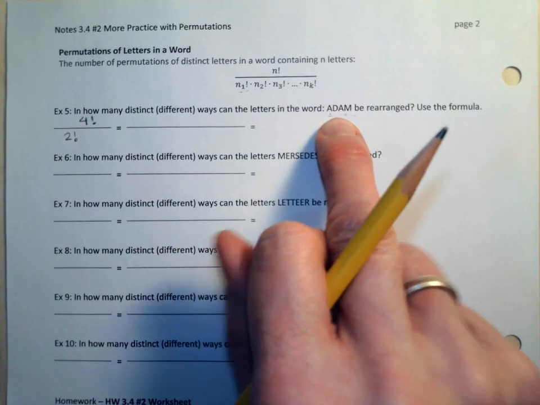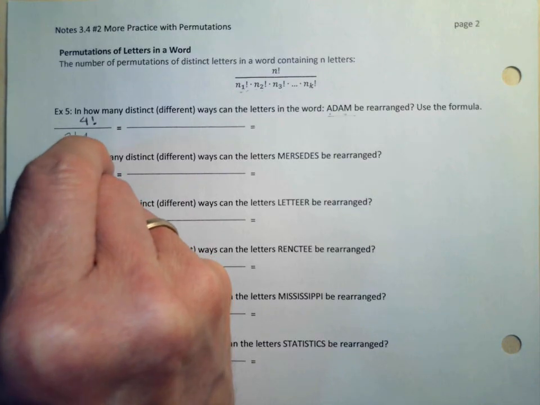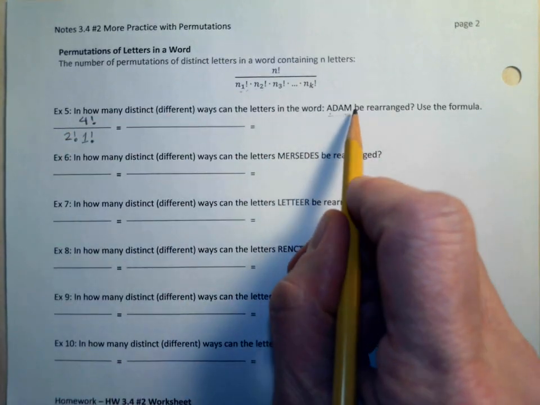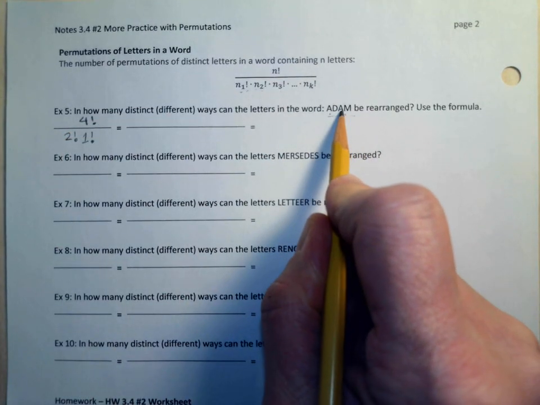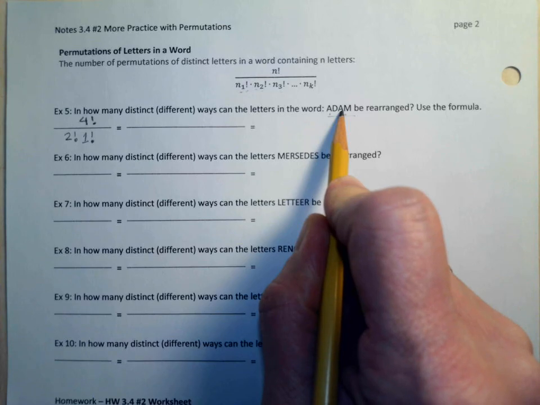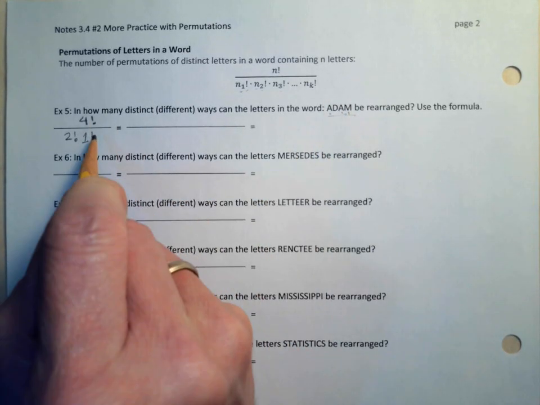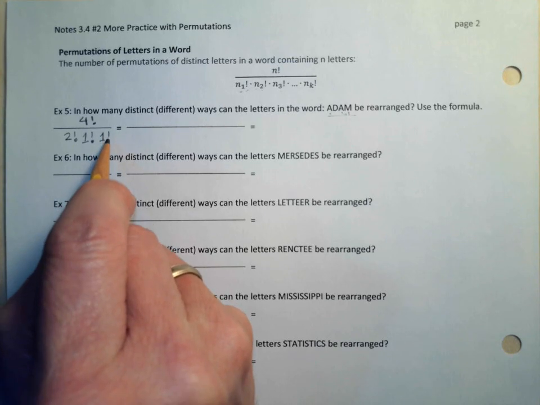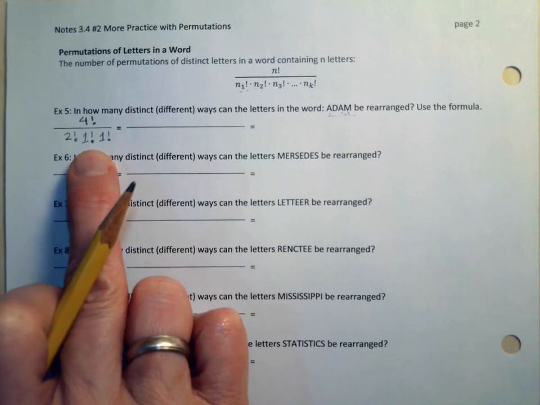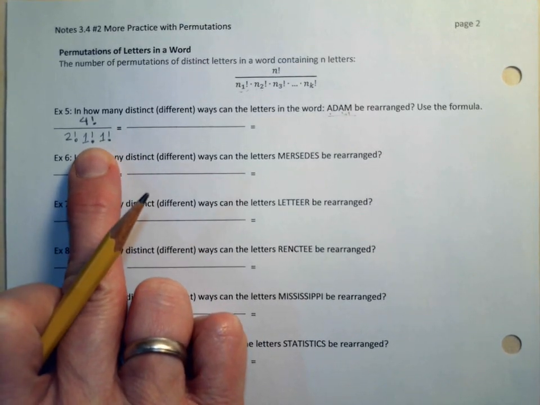D, how many times does D show up? Once. So that's a 1 factorial. And then an A we already took care of, so we're not going to put it down a second time because it's for each distinct letter. And then M, how many times does M show up? 1, so 1 factorial.